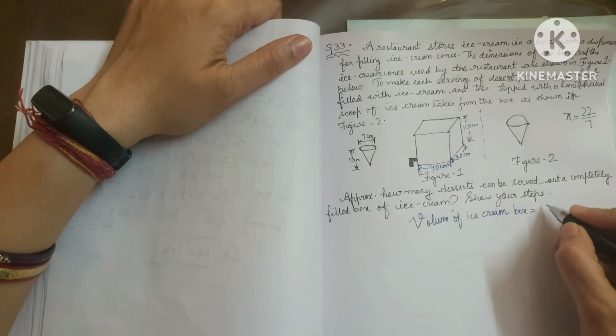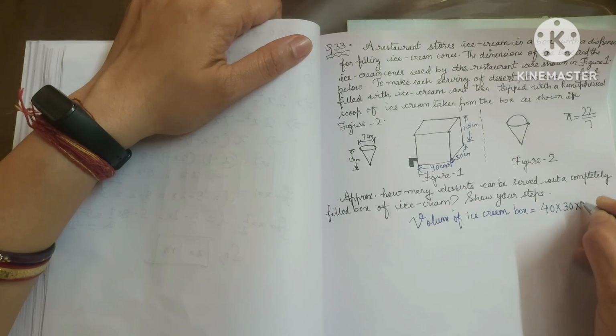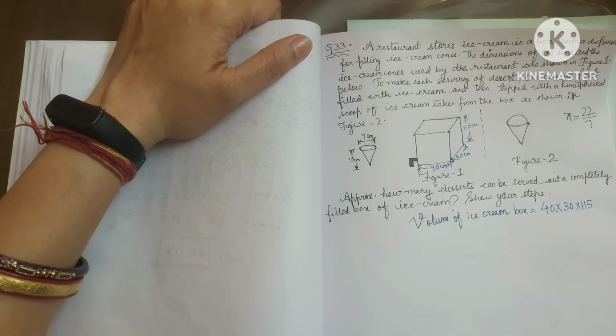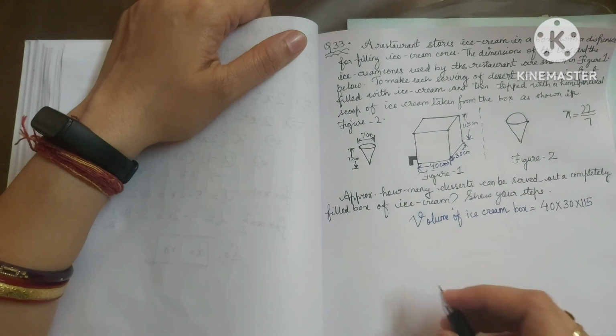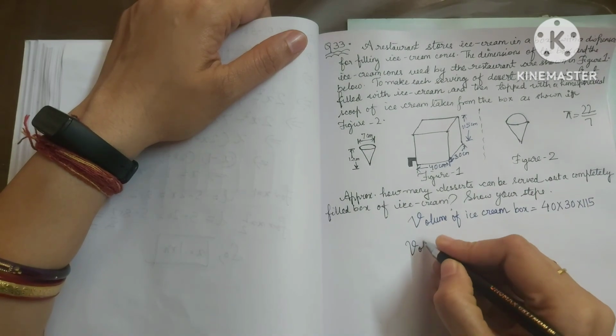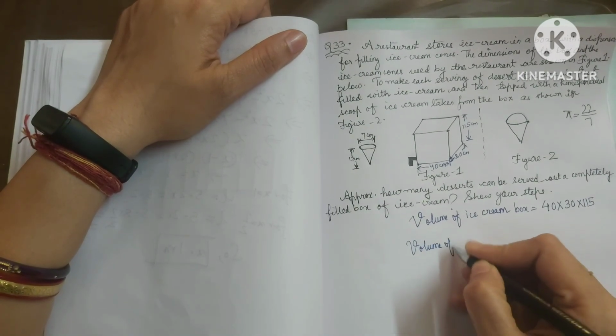So what will be the volume of this ice cream box? It is a cuboid, meaning length multiplied by breadth multiplied by height, which is 40 into 30 into 115. Similarly, what will be the volume of ice cream in a cone?